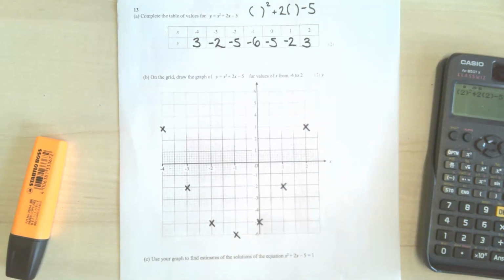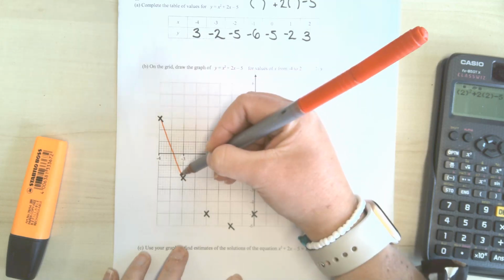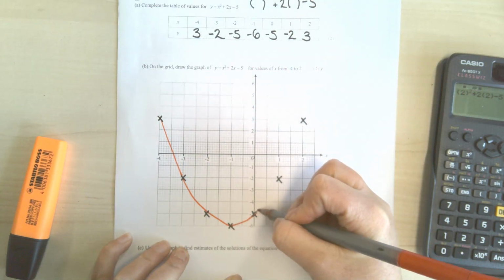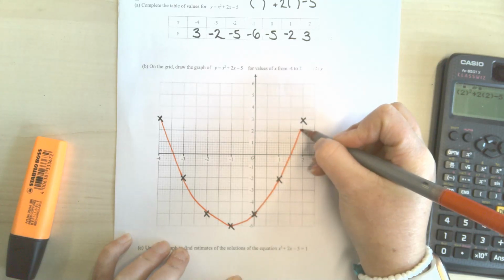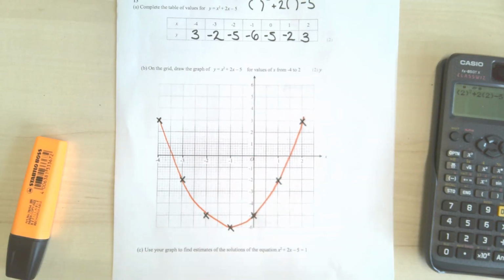So you can see I've got that lovely curve now. Okay, and I'm then going to join up each of those points and create that curve. I've got my turning point, and then I come back up. So there is my answer to question 13.